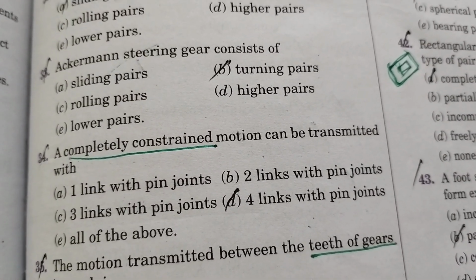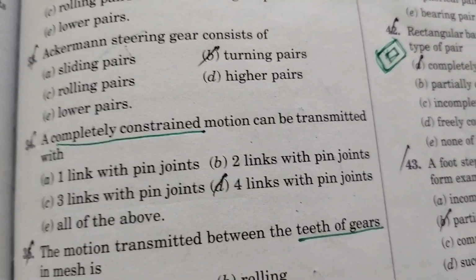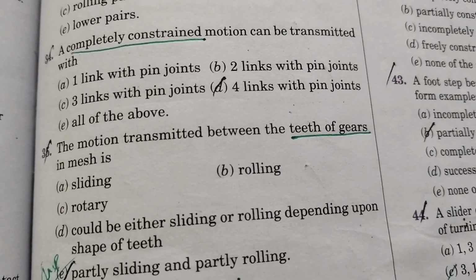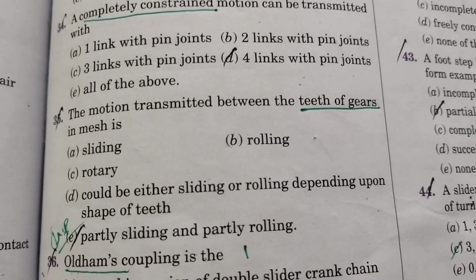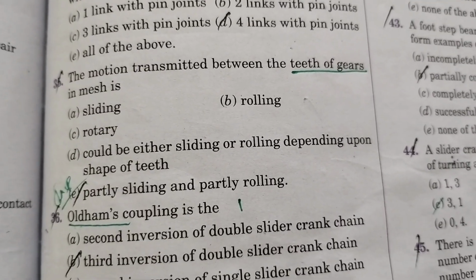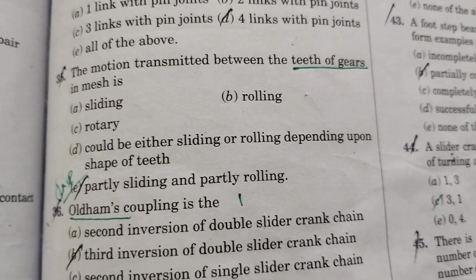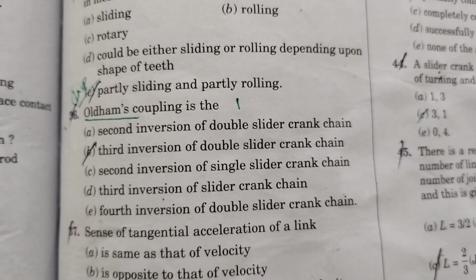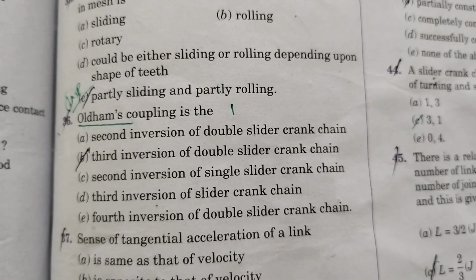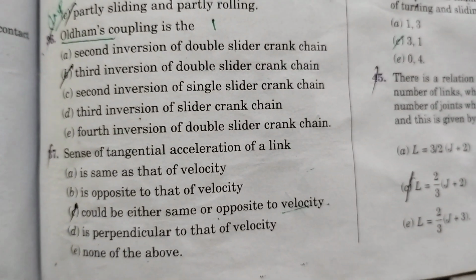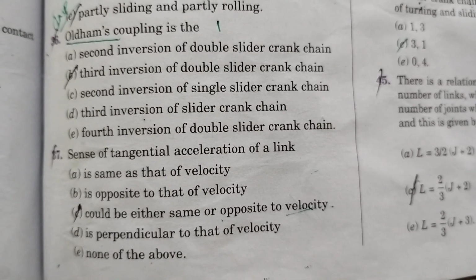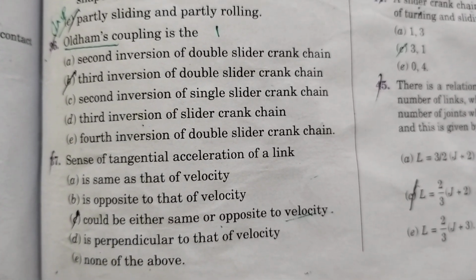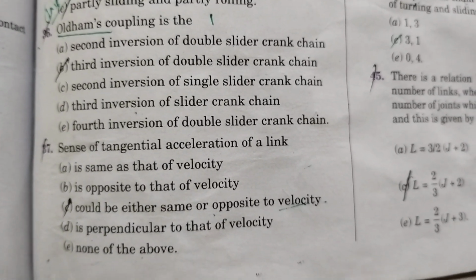A completely constrained motion can be transmitted with 4 links with pin joints. The motion transmitted between the teeth of gears in mesh is partly sliding and partly rolling. Oldham's coupling is the third inversion of the double slider crank chain. The tangential acceleration of a link could be either the same as or opposite to the velocity.